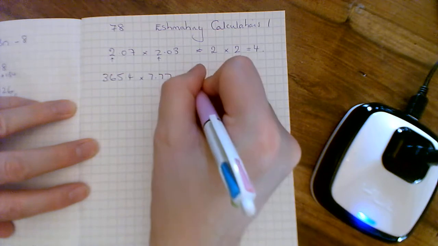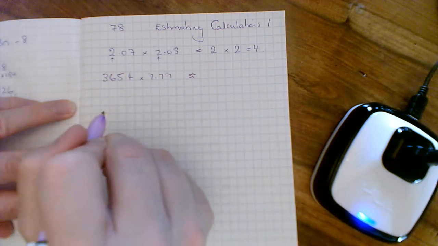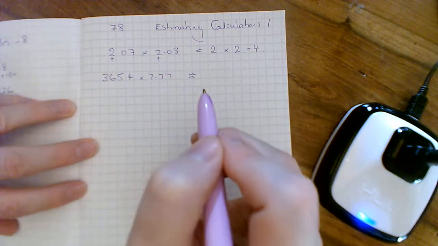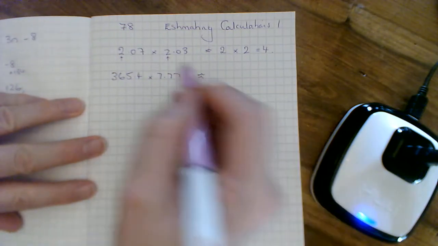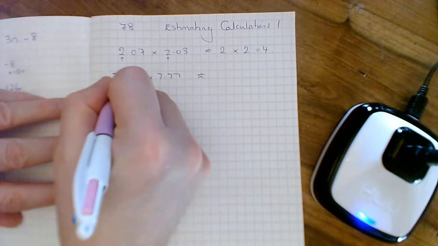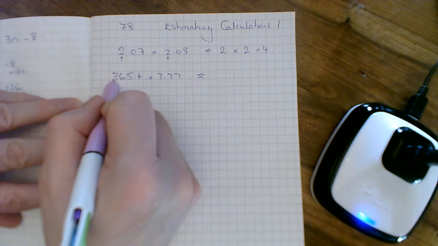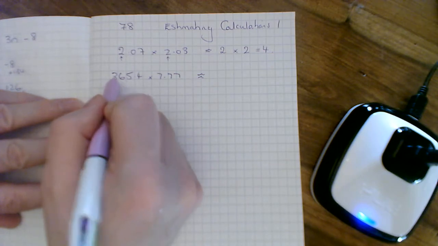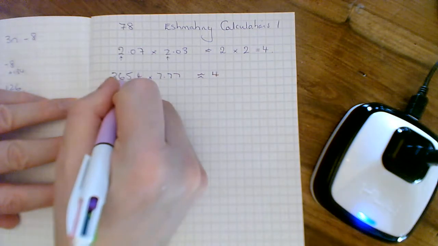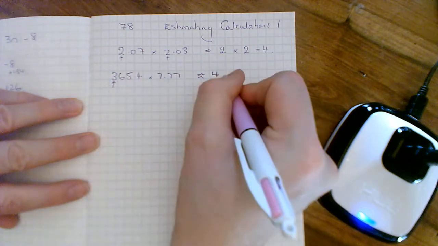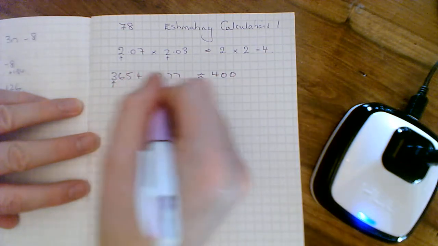So the next one, I've got 365.4 times 7.77. Okay, again a horrendous question, but we're going to estimate it. You'll notice I'll do this squiggly equals sign, which is the estimating sign. So I'll look for the first number, it's a 3, so 3, this is a 6, that means it's going to change to a 4. Now I've got to change these two to zeros before I get to the decimal point, so once I get to the decimal point I'll forget about it.